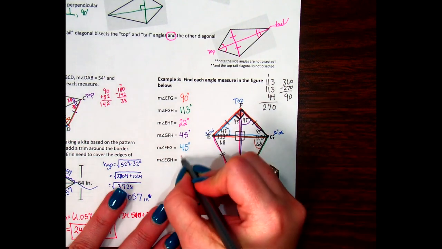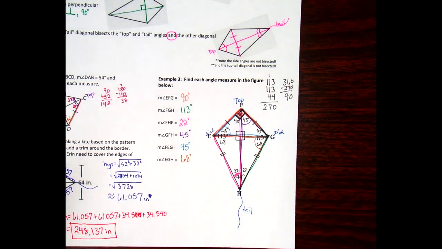Okay? All right, so come on back to the next video and we'll work a little bit more. We'll talk a little bit about lengths of diagonals and using them to find the area of our kites. So come on back for the next video and we'll look at area.